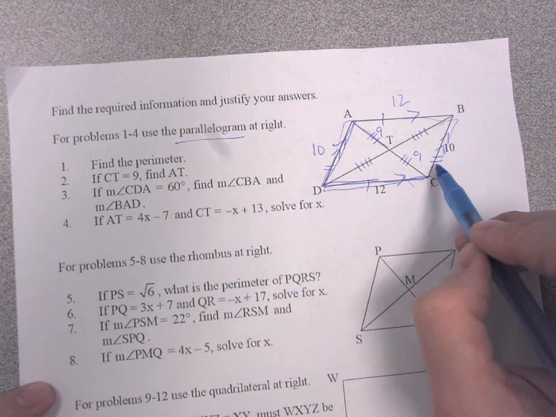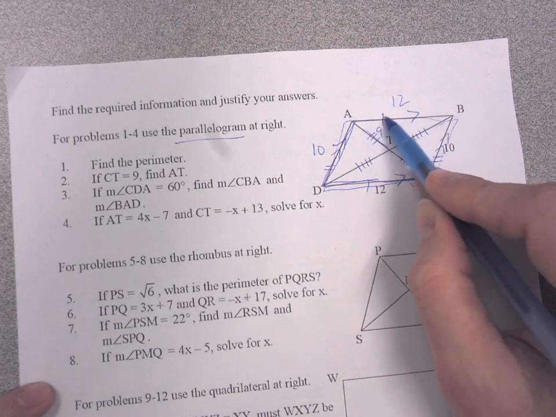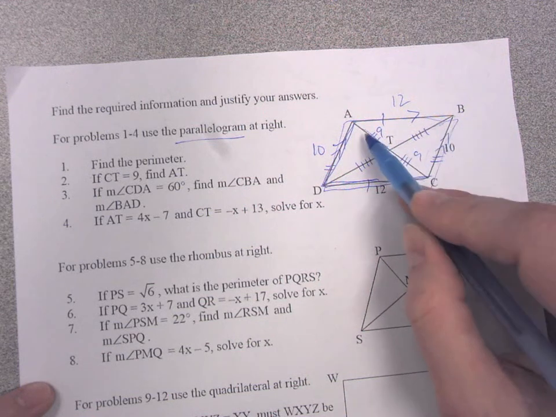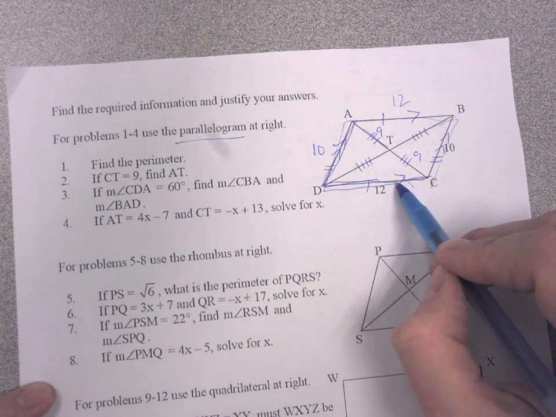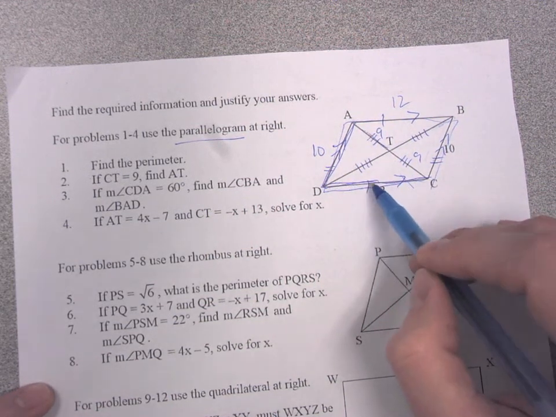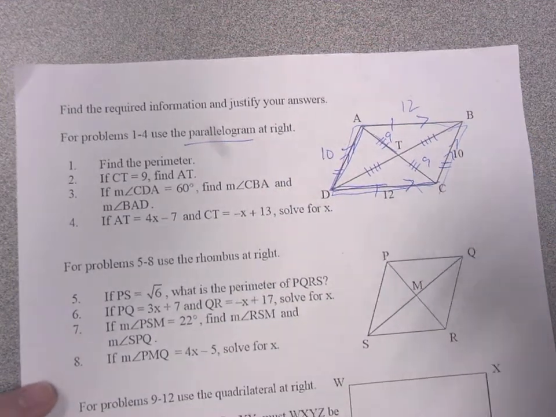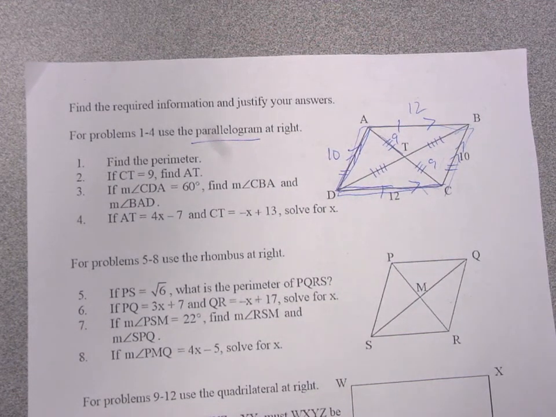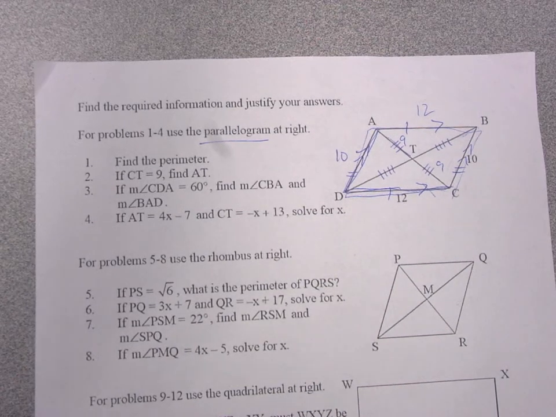It wants us to find CBA. But remember, CBA has to be congruent to ADC or CDA, whatever this angle is, because in a parallelogram, opposite angles are congruent. So this whole thing has to be 60 degrees as well.